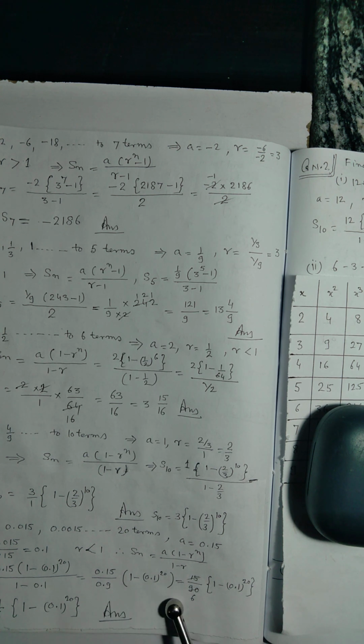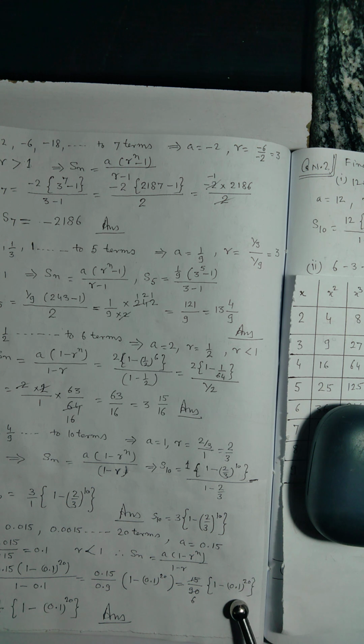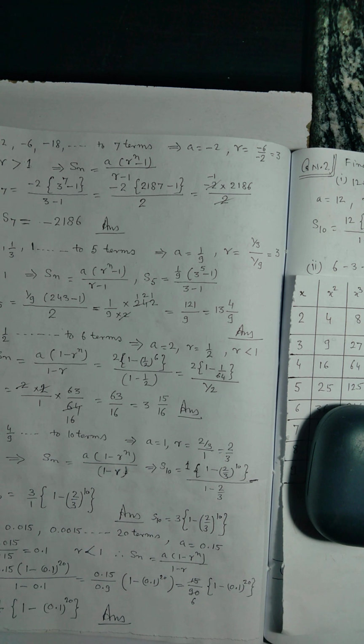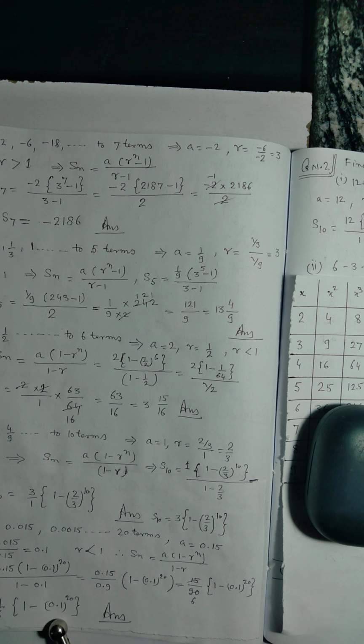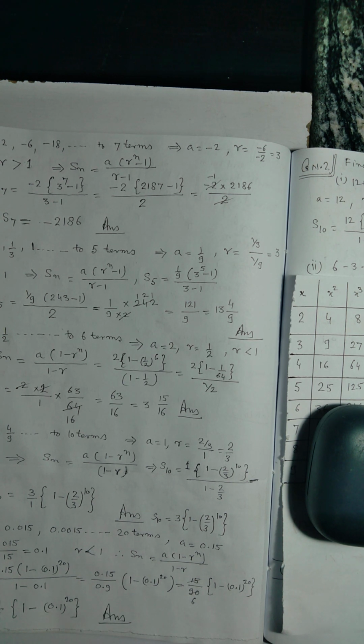So 15 by 90, the decimal will be removed. So 15 by 90, that will be 1 by 6. That will be ultimately 1 by 6 into in bracket 1 minus 0.1 whole raised to power 20. This will be our answer of the sixth part of the question number 1.